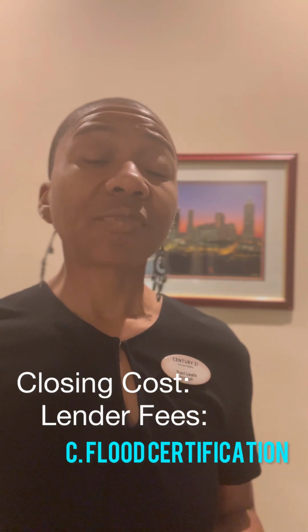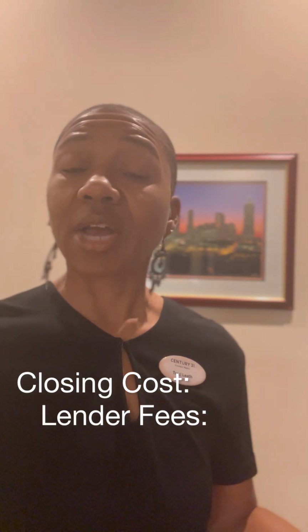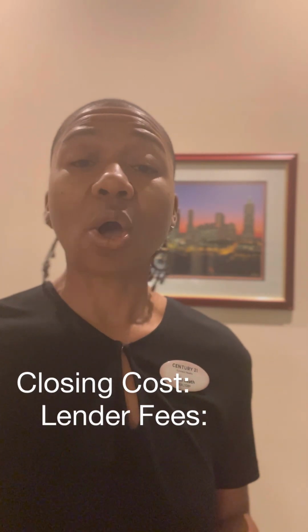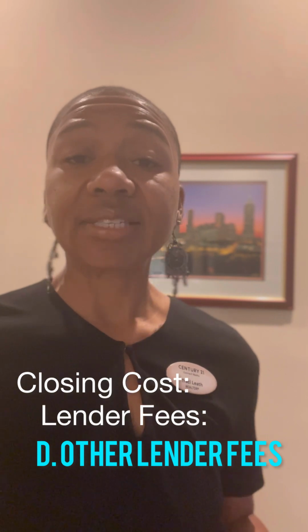The lender pulls flood certification so that they'll know if anything in regard to flood insurance for the location of the home might be a requirement, plus any additional lender fees that they deem necessary to complete the transaction for your purchase of the home.